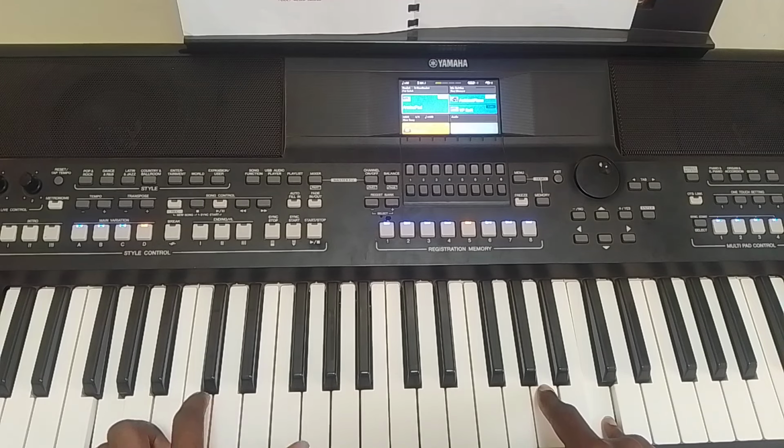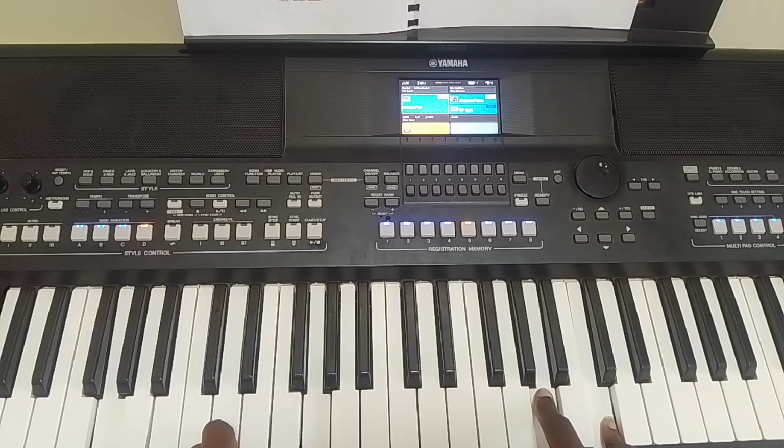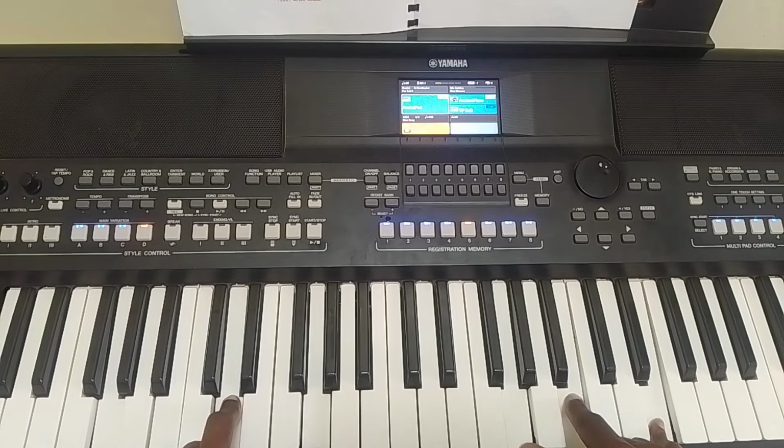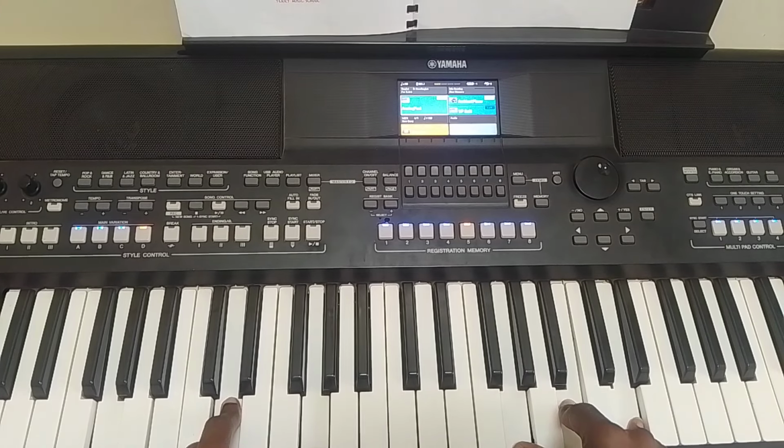From G to G is an octave, in another video I've already explained this. From A to A is an octave, from B to B is an octave, from C to C is an octave. So I'm just playing an octave, then I'm adding the 5th. The same thing I'll do on the right. I'll play the chord 5, G. So that is number 3.